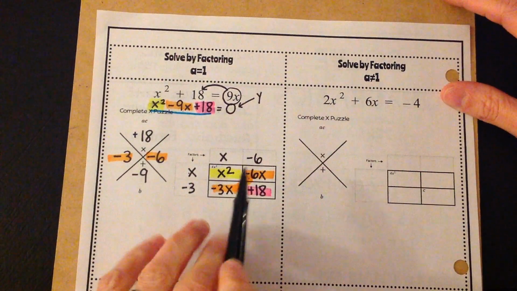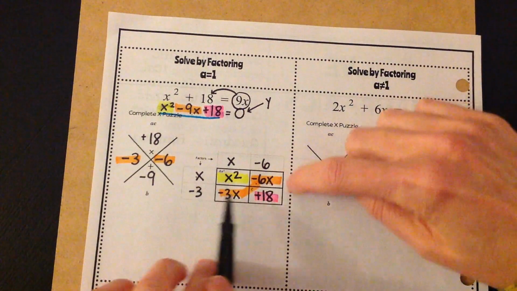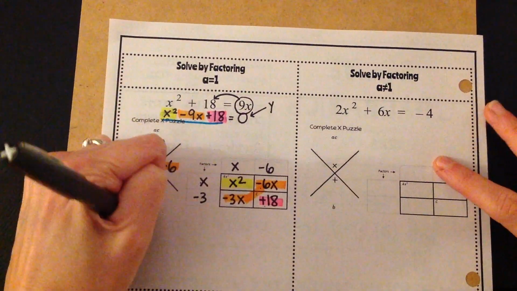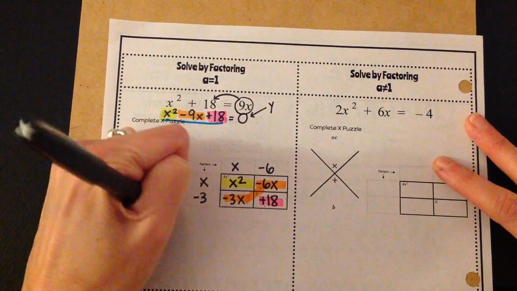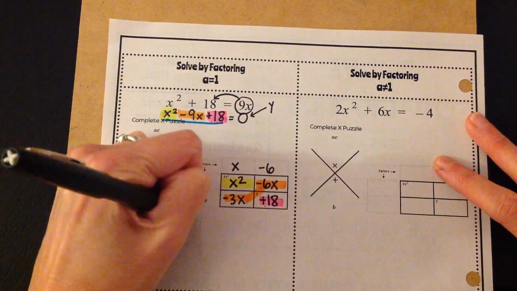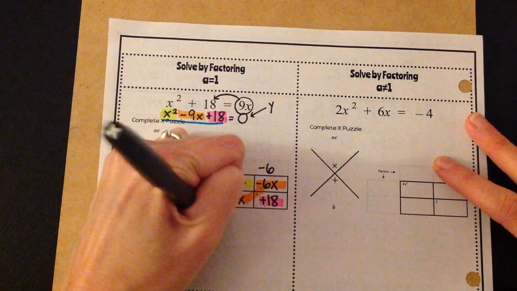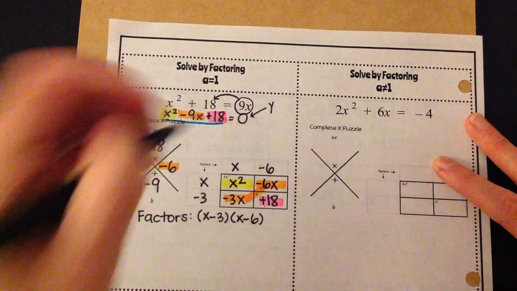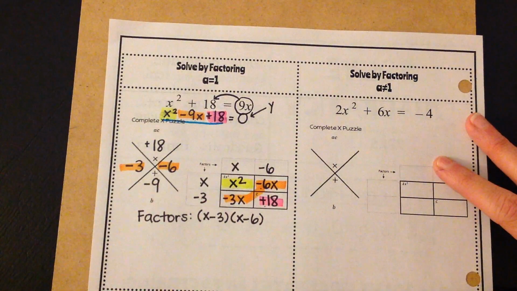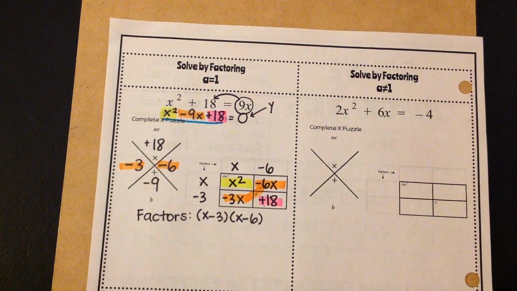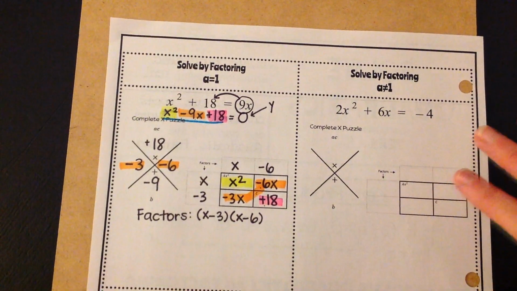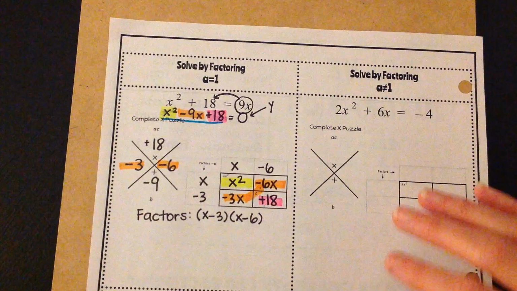And now I'm going to check my multiplication. Does negative 6 times negative 3 make a positive 18? And it does. So my factors for my trinomial are x minus 3 times x minus 6. That will get me the trinomial x squared minus 9x plus 18. All of this was a review of factoring. So now we're going to take our factors and we are going to add one more step.